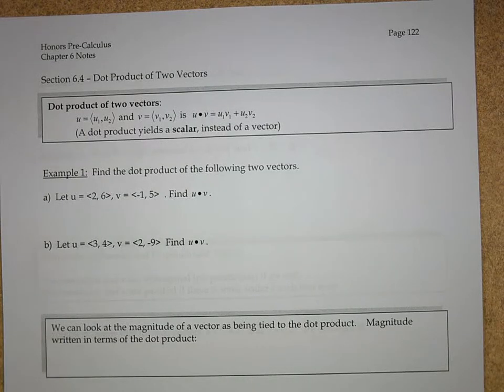Section 6.4 is going to get into the dot product. And what we want to know for this class is that a dot product yields a scalar instead of a vector. You've noticed so far that when we worked with vectors earlier, we were able to add and subtract vectors by adding and subtracting the x components and the y components.